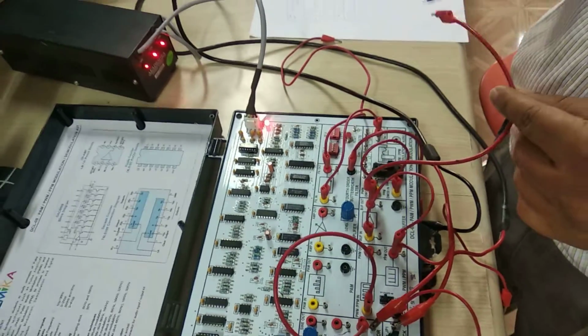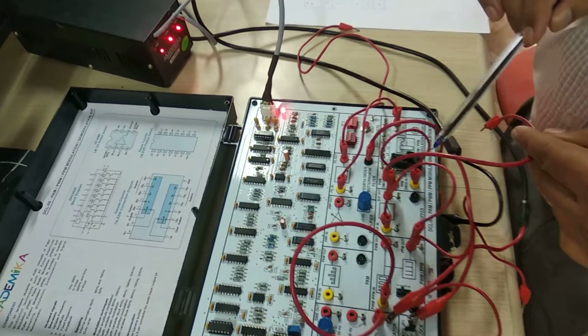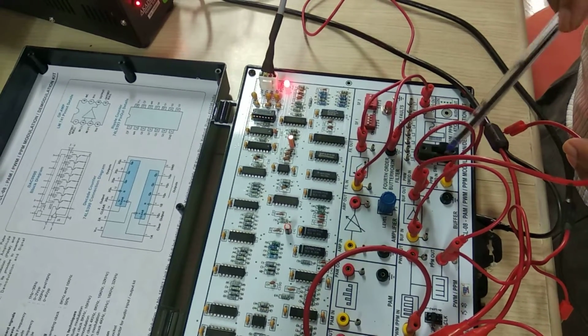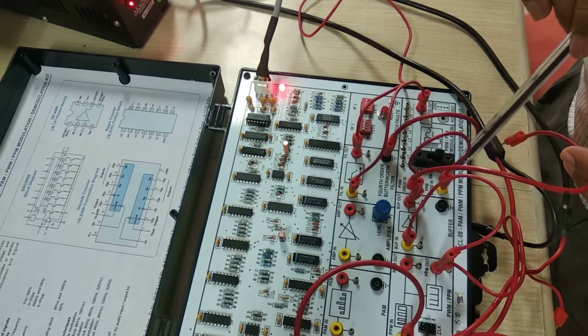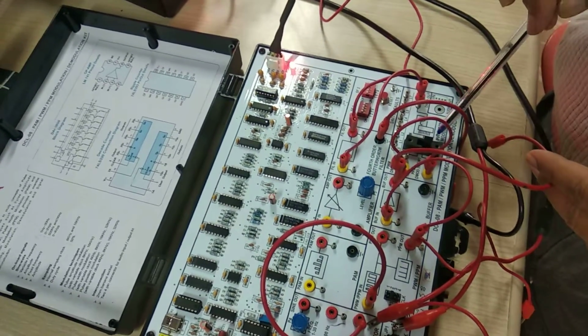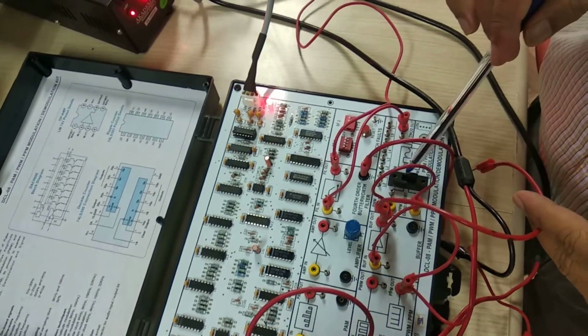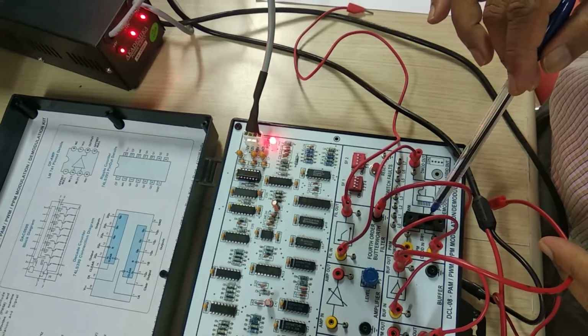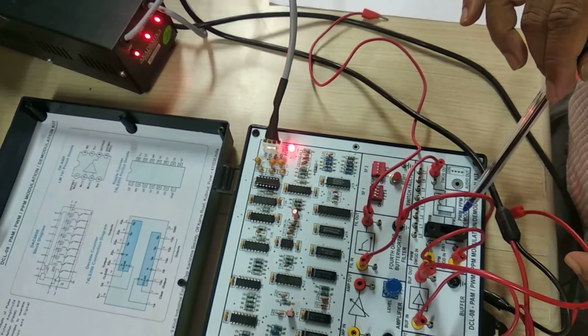I will check the output here at the buffer. Now the demodulation is done here, so it is given to the demodulation section. So I have given it to the pulse position demodulation. The switch is kept at pulse position modulation. If you put it here, it will be the pulse width modulation. So we are doing pulse position modulation now.